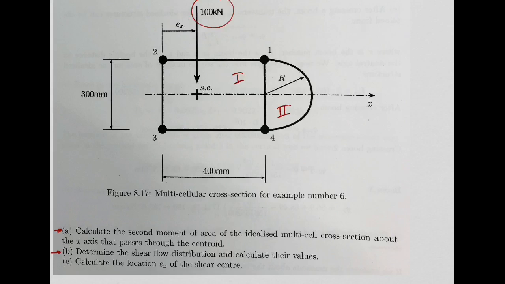Last week we did only 1 cell. And we also have this curved semicircle cell number 2, which is also something new. And then in part C of this question, I ask you to calculate the location of the shear center.